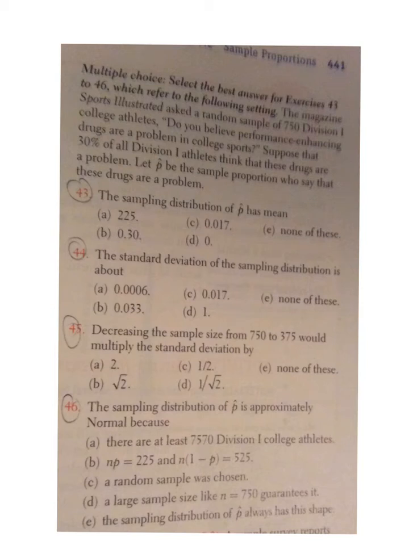Okay, here we go. Sports Illustrated asks a random sample of 750 Division I athletes, do you think that performance-enhancing drugs are a problem in sports? 30% of all Division I athletes think that these drugs are a problem. I'm not sure how they get that data, but let P hat be the sample proportion. They don't tell us what that is.